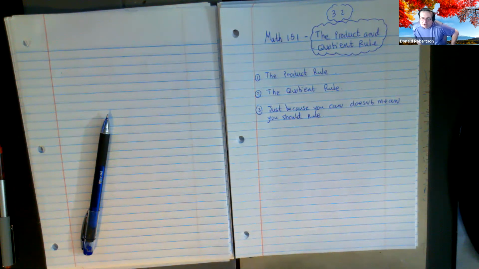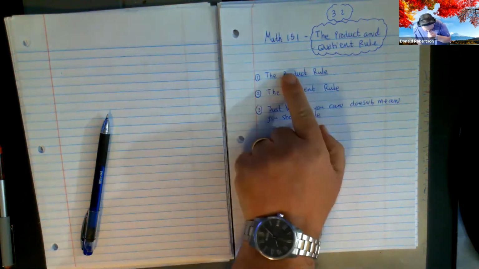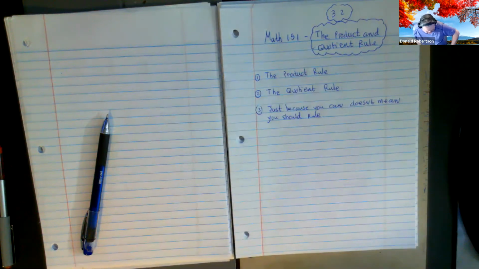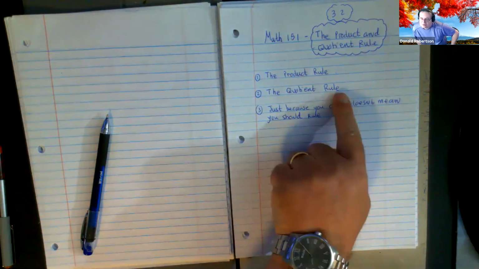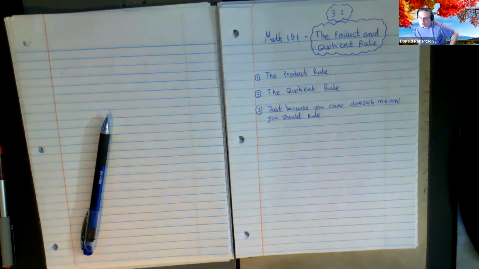And now we're going to look at, is there a way to find the derivative of two things multiplied? And the answer is yes. There's a formula for it called the product rule. How about two things divided? Fractions, quite complicated fractions. And yep, there's a rule for that. It's called the quotient rule. And then there's a third rule, which is my rule. Just because you can doesn't mean you should rule.